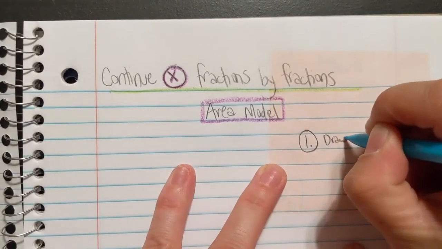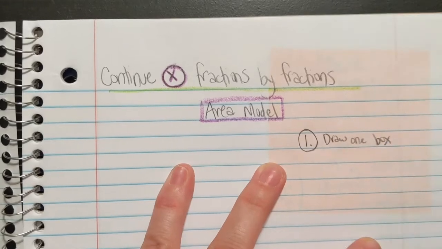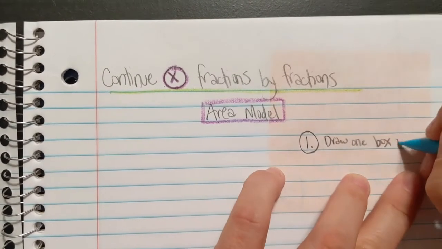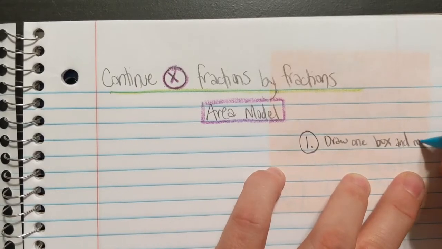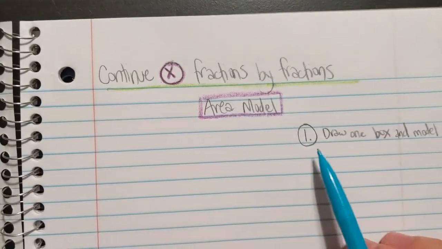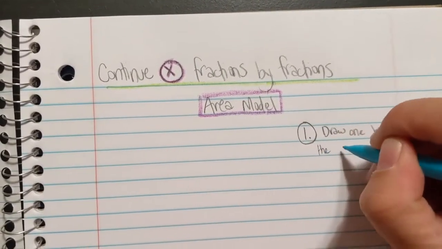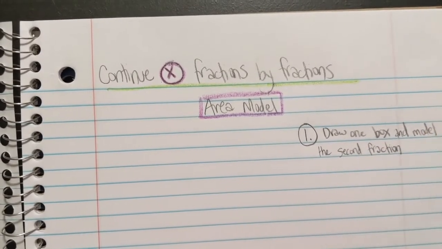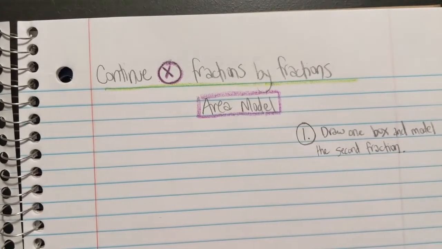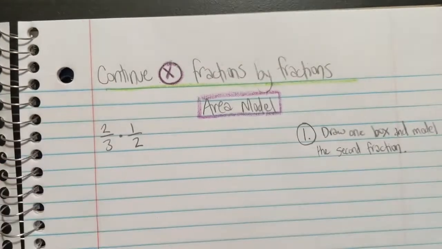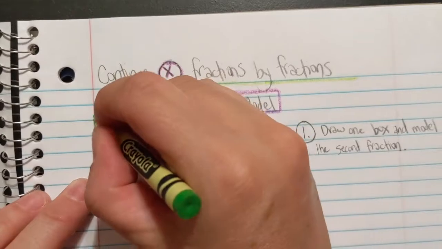draw one box. Okay, draw one box and model the second fraction and color it in. Oh, I've got an orange sticky note under there, that's why it's colored funny. There we go. Draw one box and model the second fraction. Let's do that same problem. Okay, the problem is going to be 2/3 times 1/2. That's what the problem's going to be. In fact, I want to put that in a green cloud again.